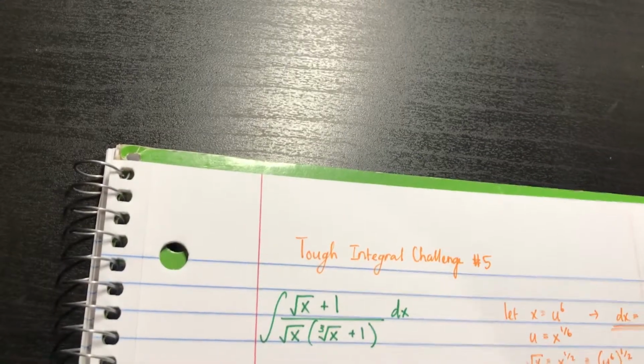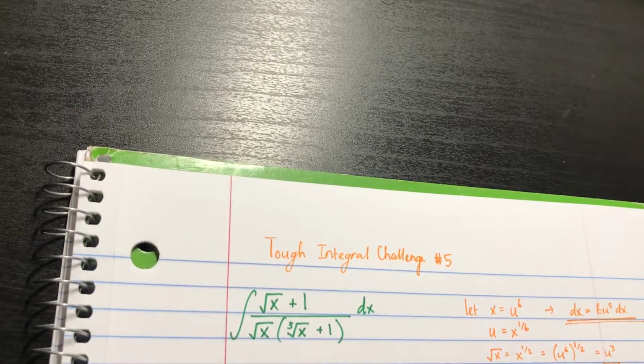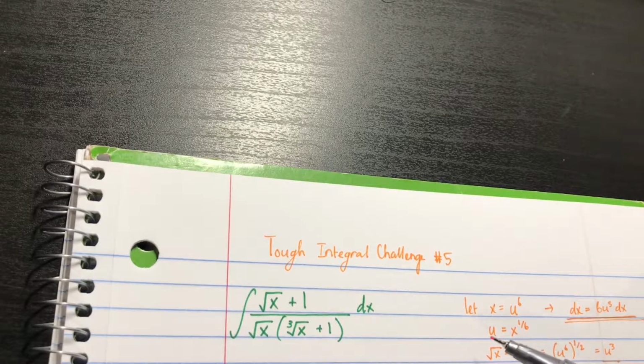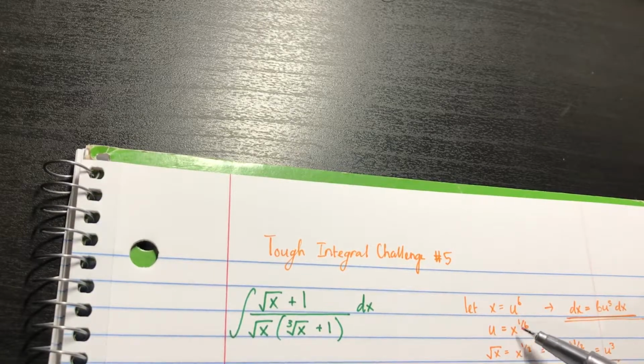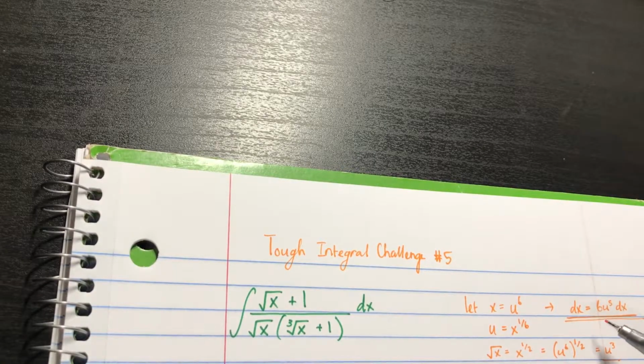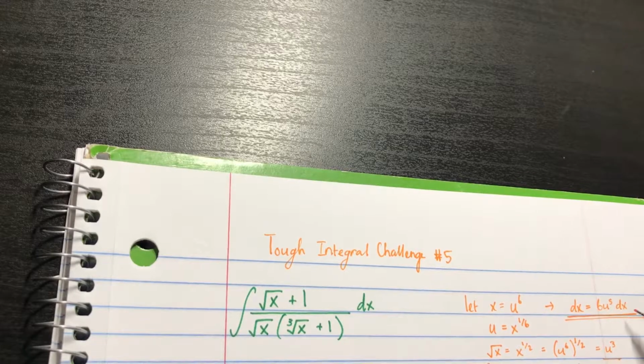So the first thing that I decided to do for this integral is to let x equal u to the sixth. In this way, u is equal to x to the 1/6 power. When we take the derivative of x, we find that dx is equal to 6 times u to the 5th du.